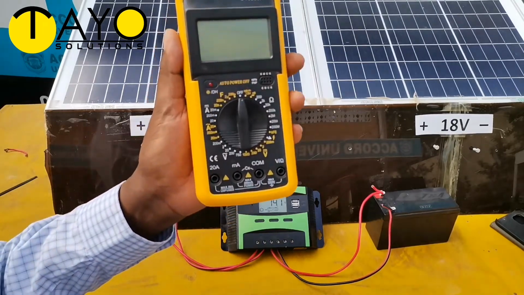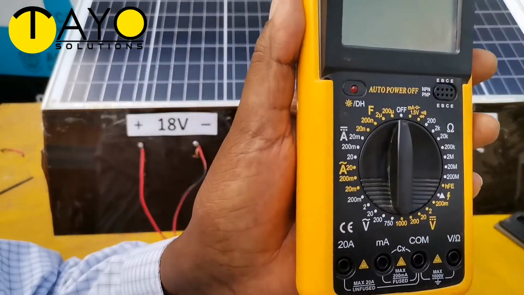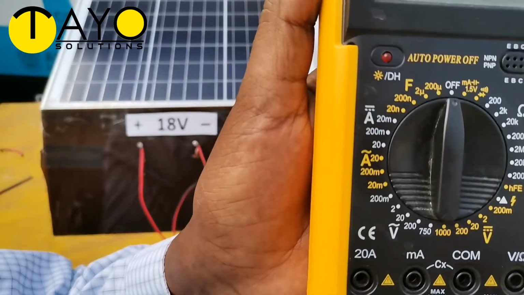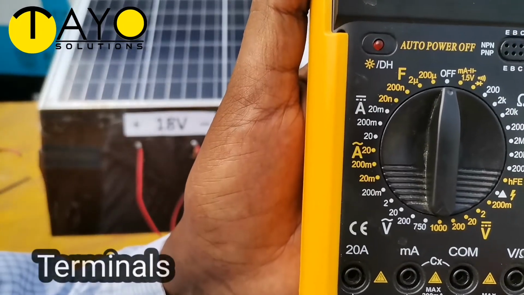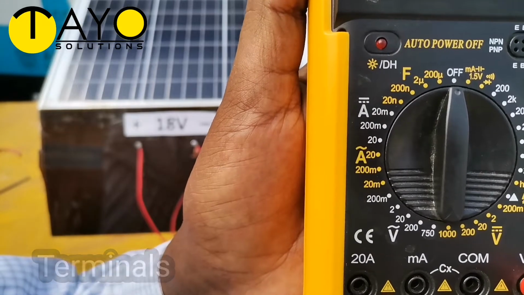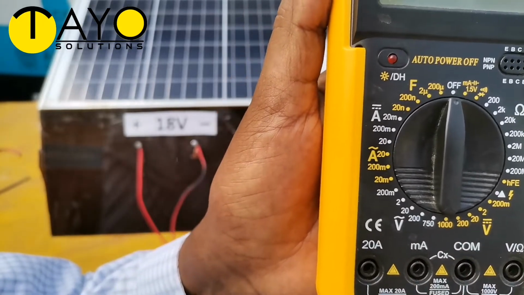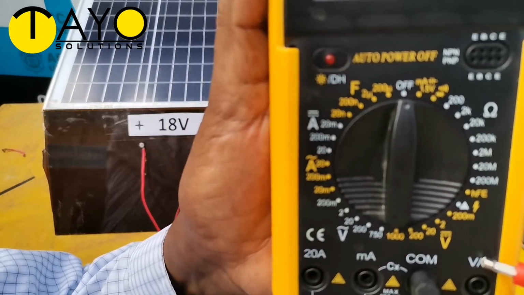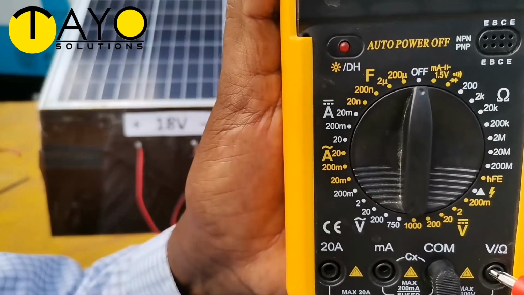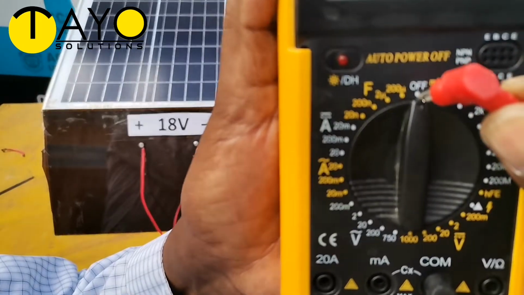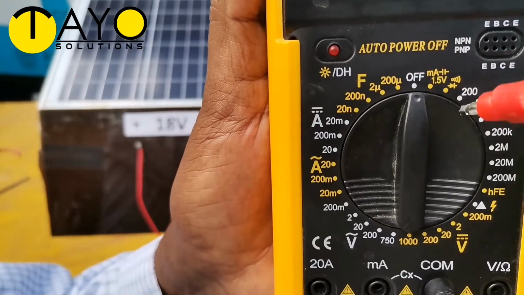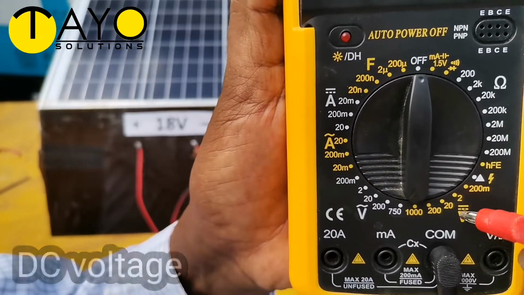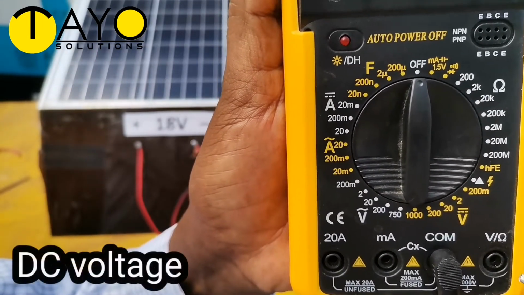So when you're going to use the multimeter, I don't know if you can see it clearly, but we are going to put this terminal where we are going to measure. Let's say we're going to measure voltage. First of all, you put this one on the common. You don't remove this one. If you want to measure voltage, you place this one here, and then you take this point to measure the voltage of a DC system.